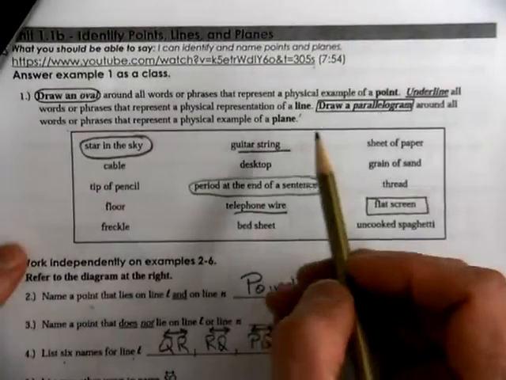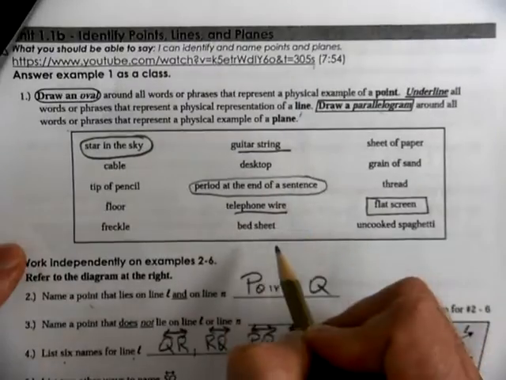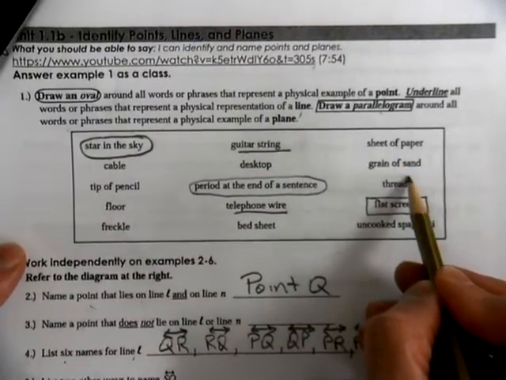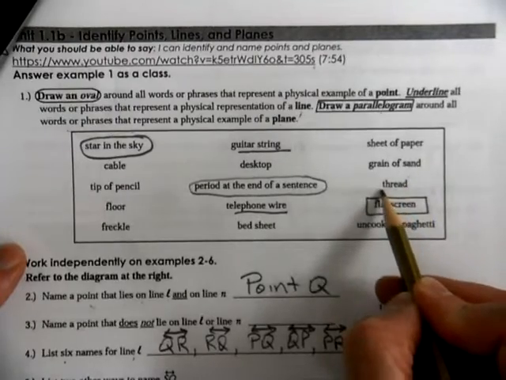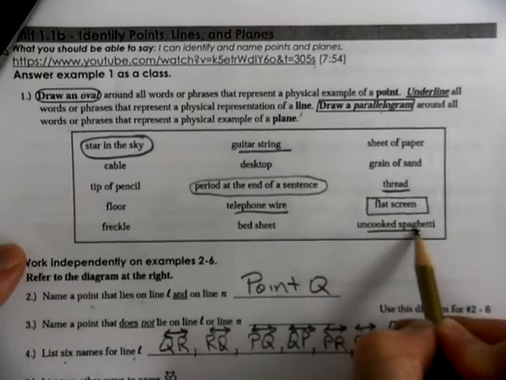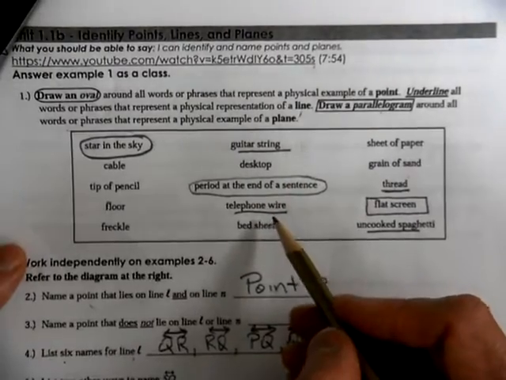Okay? When we talk about a line, it could be a thread or uncooked spaghetti or a guitar string or telephone wire.